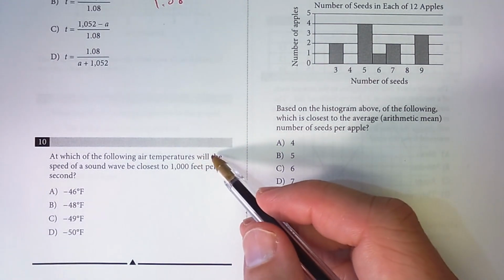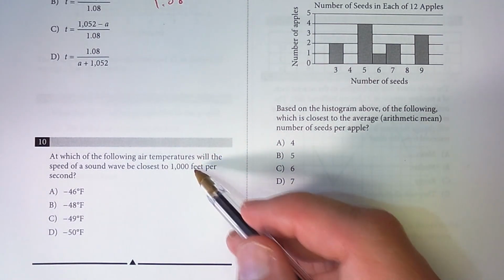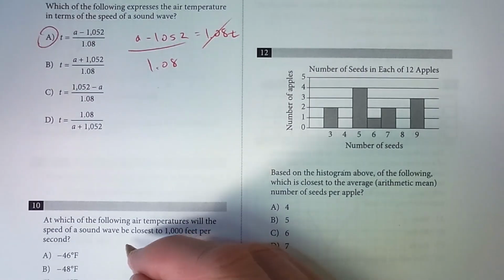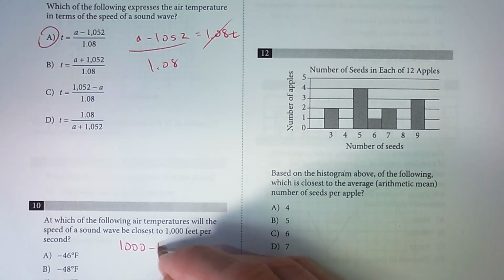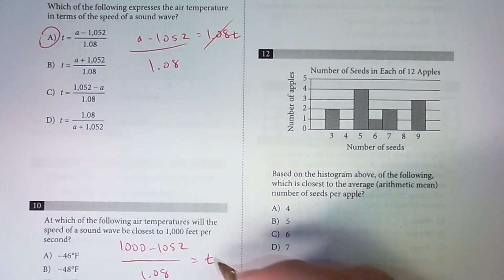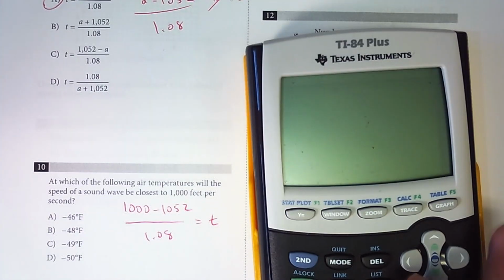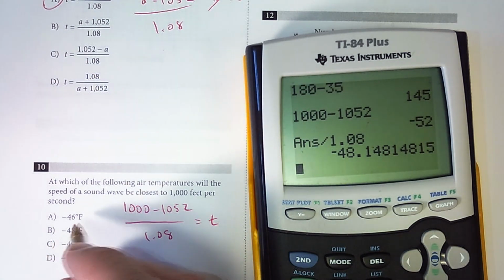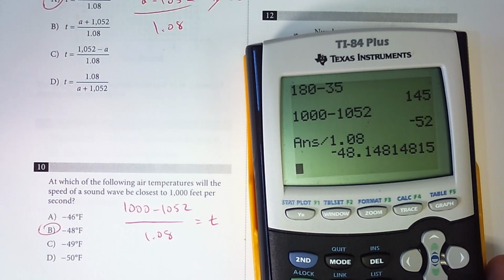At which of the following air temperatures will the speed of a sound wave be closest to 1,000 feet per second? So that means A is 1,000. So that's 1,000 minus 1,052 over 1.08. What temperature is that? Here we'll use the calculator. We've got 1,000 minus 1,052, then divided by 1.08. We're at negative 48 degrees. Option B is the closest.